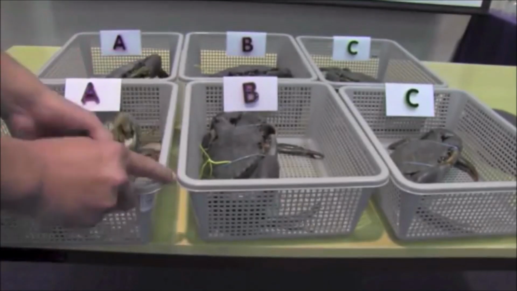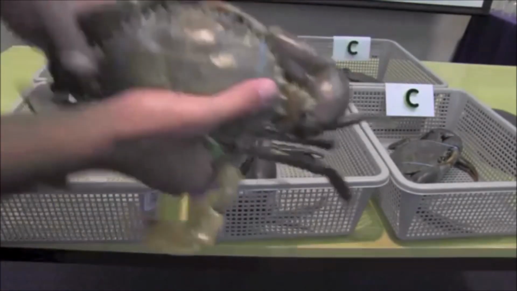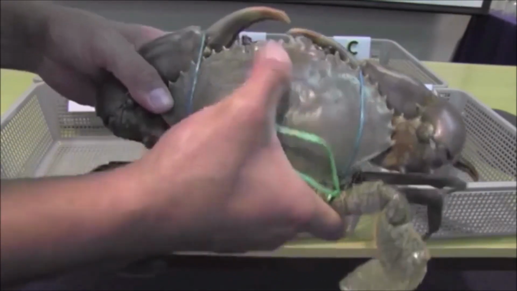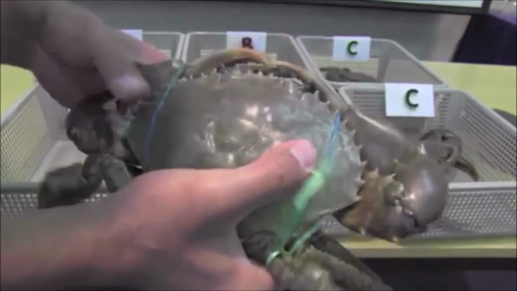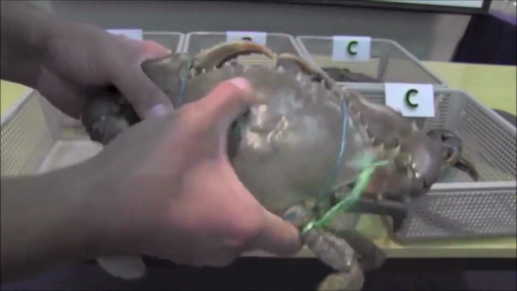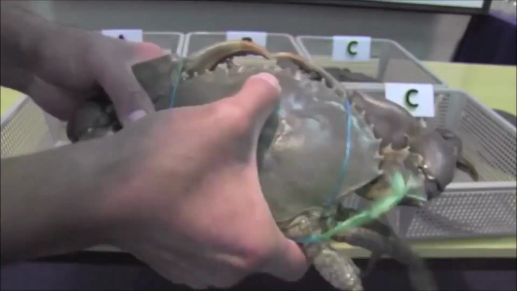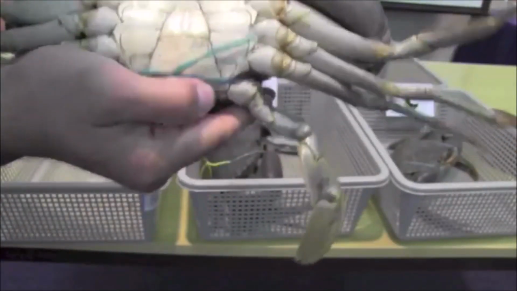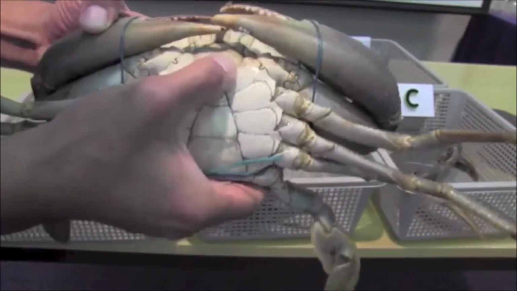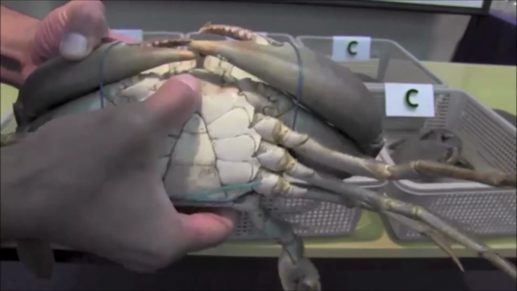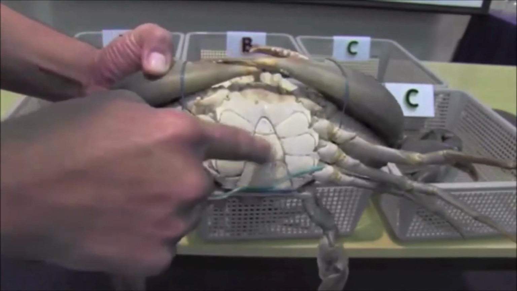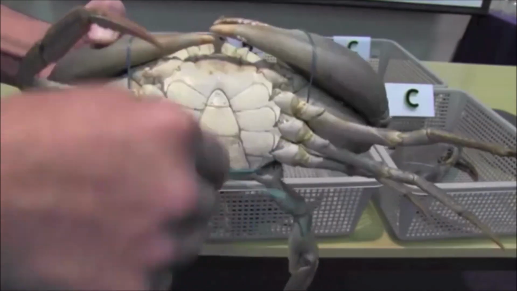Therefore it is a B grade. The A grade, firm all around the top of the shell, in the center and towards the edge, and at the bottom, firm all around on all these segments. As with the females, we do not need to test the abdominal flap as there is no meat underneath either of them.